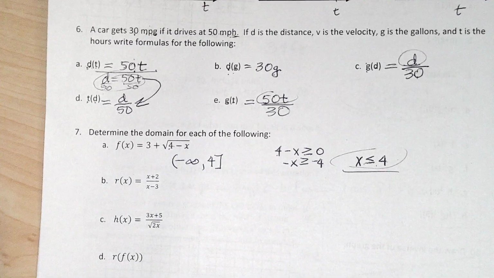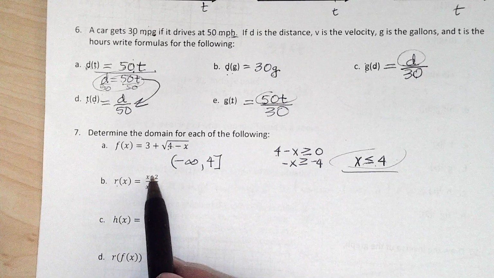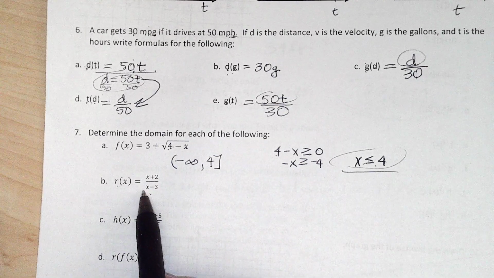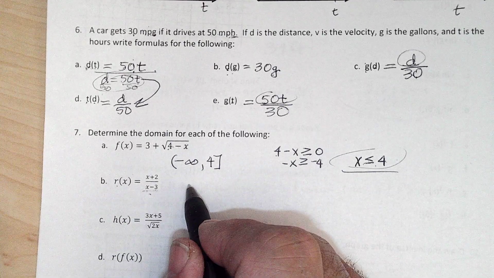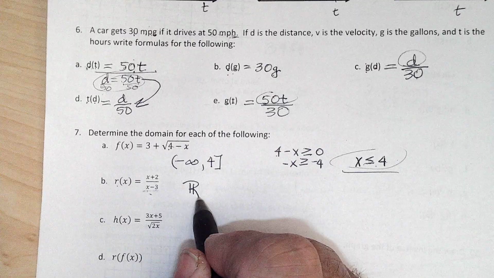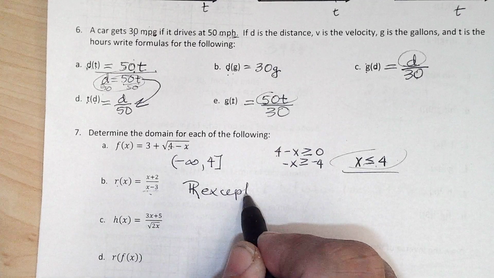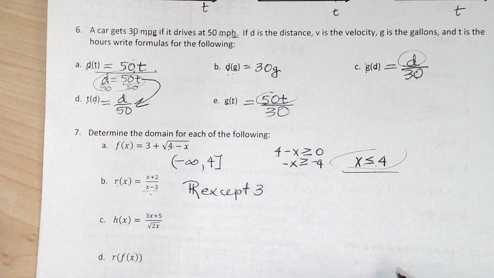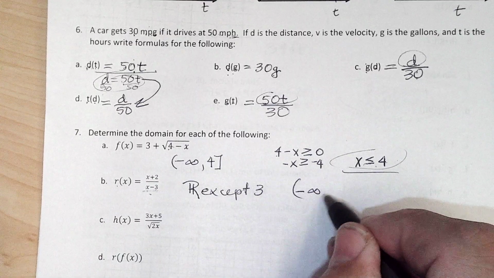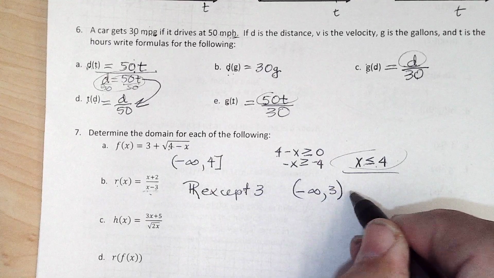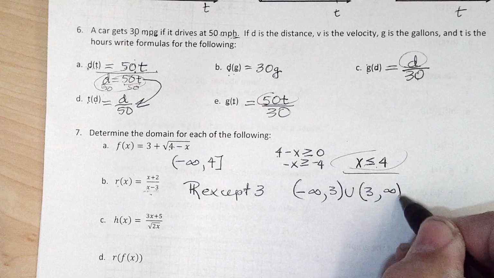Inequality notation. Here, R has division, and the only thing we can't do is divide by 0. So this is going to have a domain of all real numbers except 3, or in interval notation, from negative infinity up to 3, not including, union 3 to infinity.